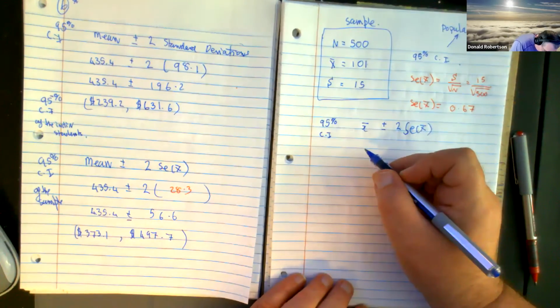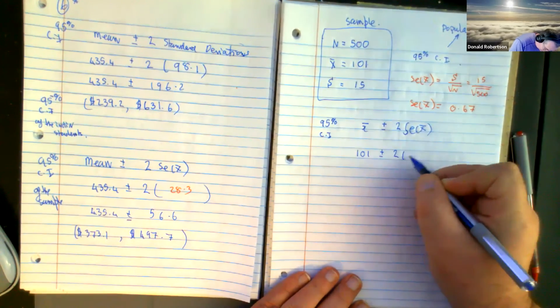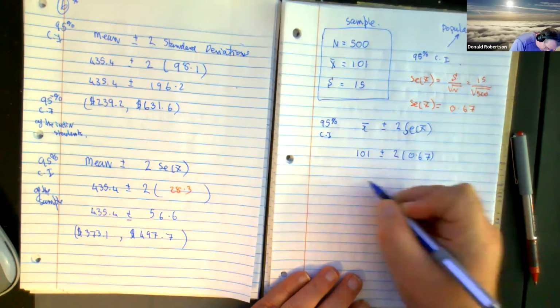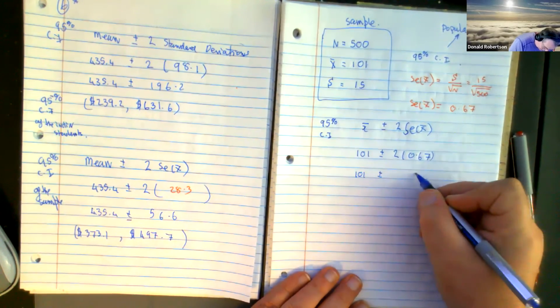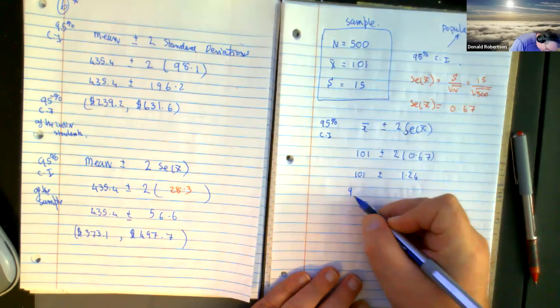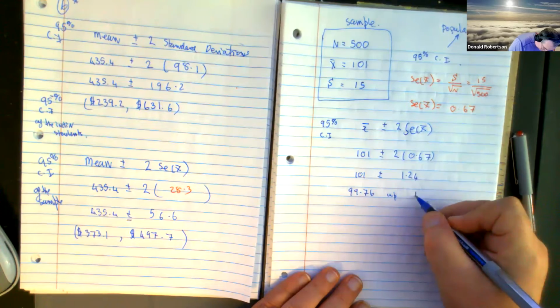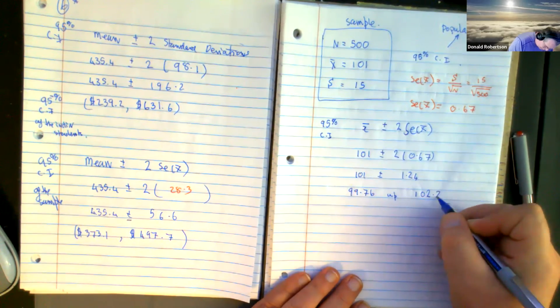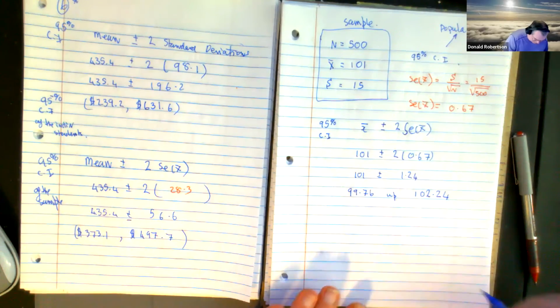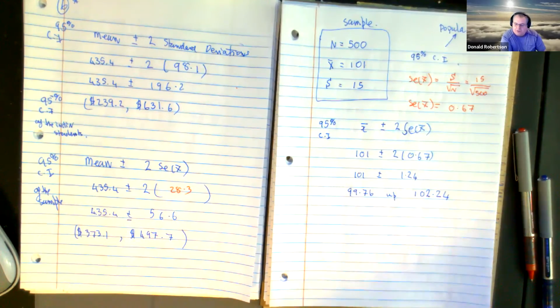So our 95% confidence interval is 101 plus or minus 2 of these. So that's 101, give or take that, so that's going to be 99.76 up to 102.24. So there's my interval. And I'm 95% confident that all students' IQs are somewhere in this range.